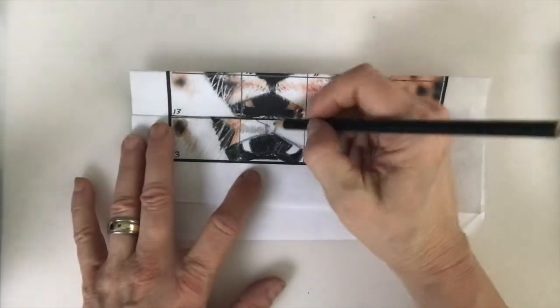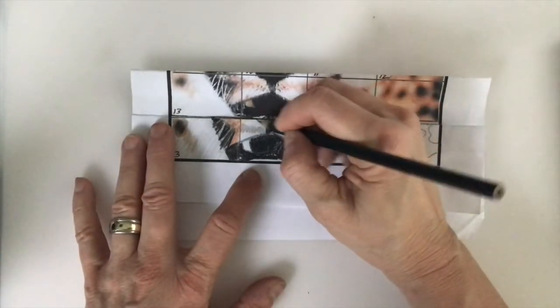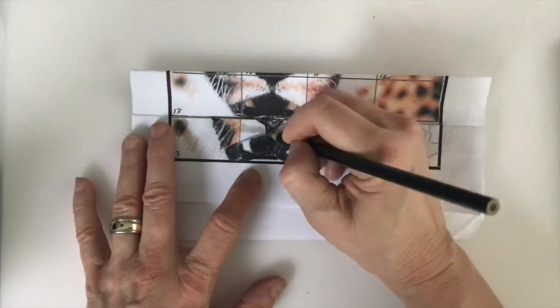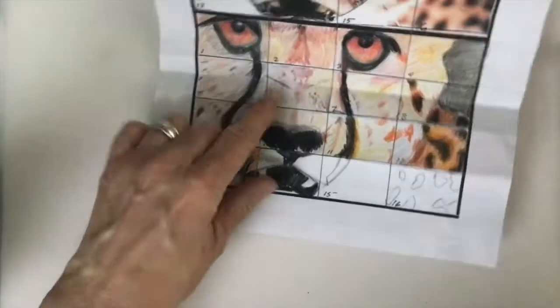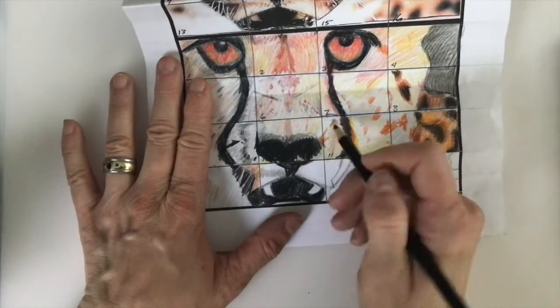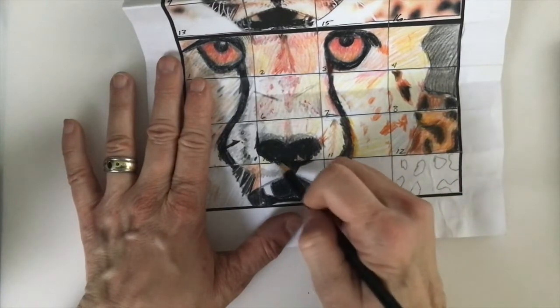And now above it too, very, very dark. Still part of that nose. So if we look in a minute, we're going to see that we want to connect it right here with the nose, like that.